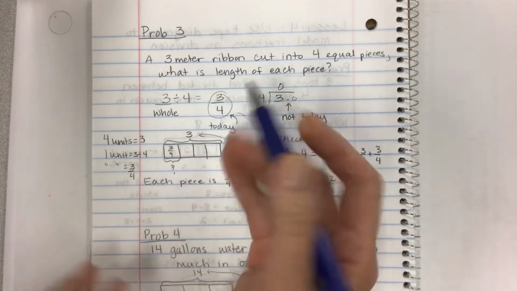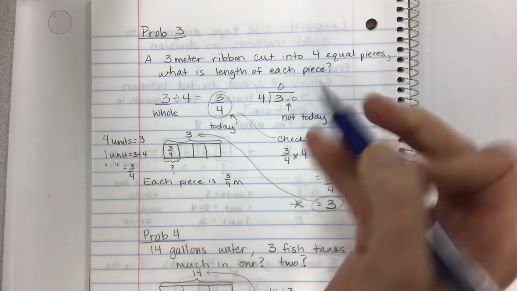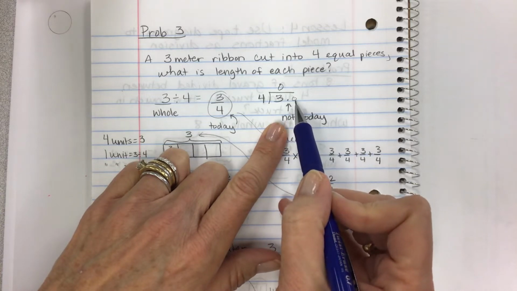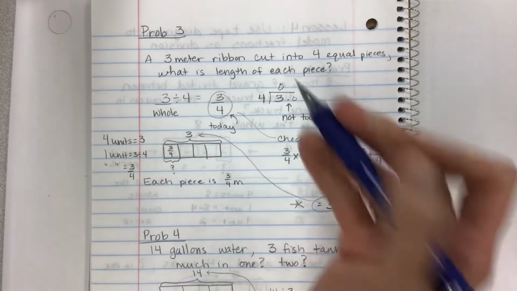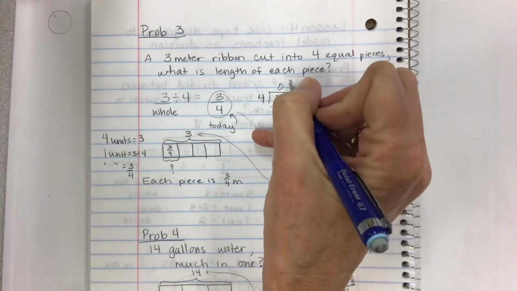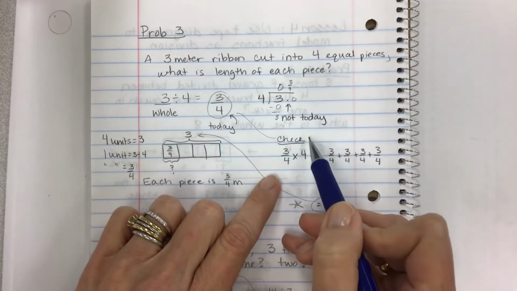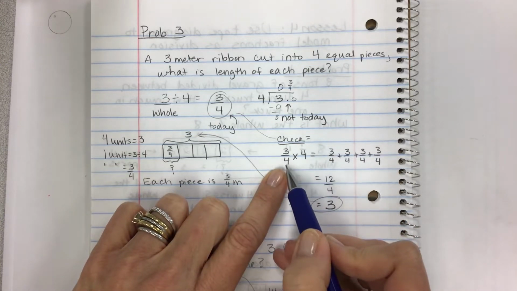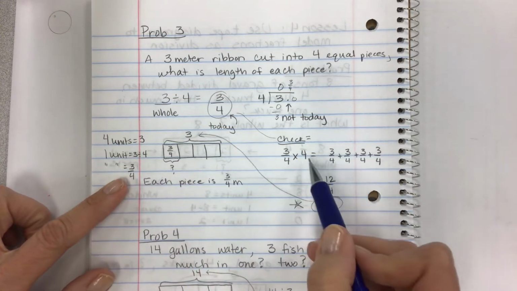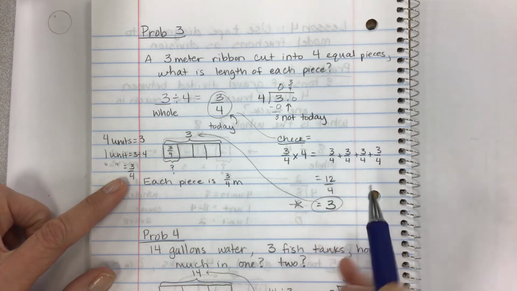But this is not a bigger number. It's a smaller number. And so when you can't divide, what you end up with, oh, and then I put not today. We're not going to do the annex, the decimal, and the 0. We're not doing that today. Basically, what you're going to do today is multiply, get the leftovers, and make a fraction. This is what we're doing today. Then you check your division with multiplication: 3/4 for each piece, which is the answer. 4 times 3, 6, 9, 12, 12/4, divide that and get 3.